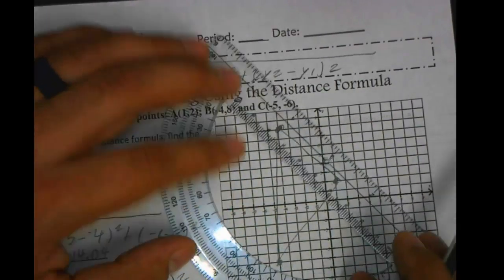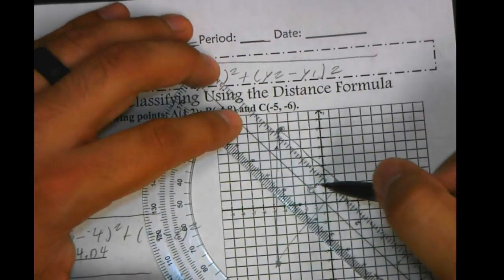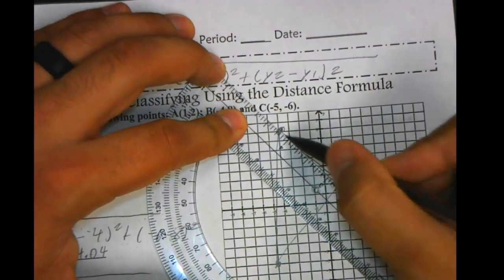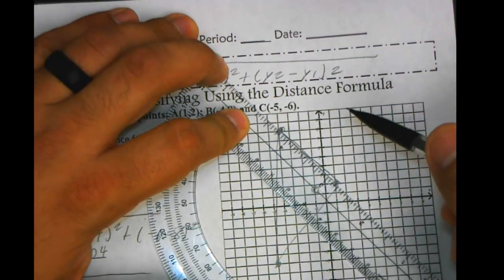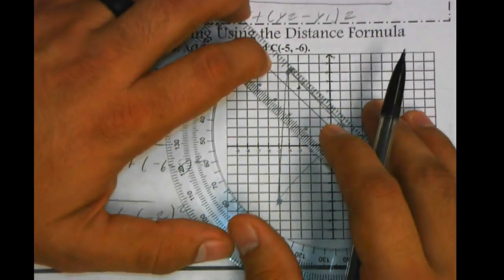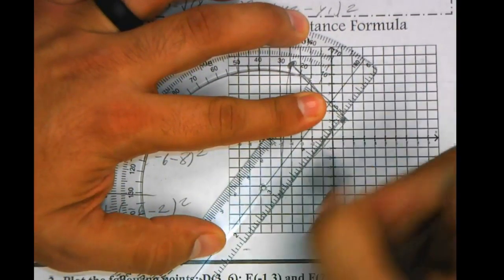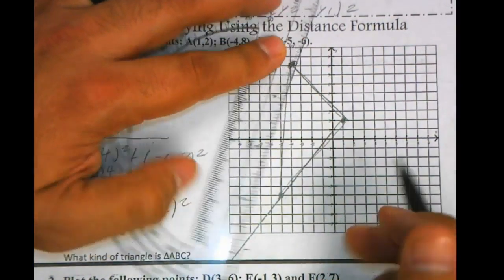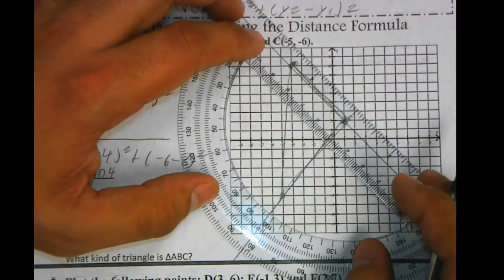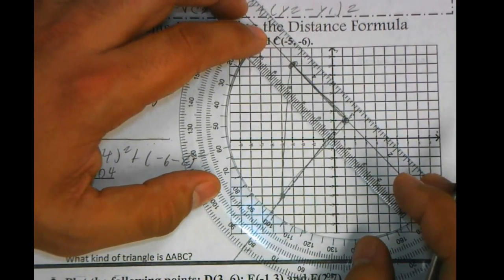So here's how, if I'm trying to measure this, and by the way, I want to make nice straight lines. I'm going a little further here because when I line this up, I want to see the degrees, right?